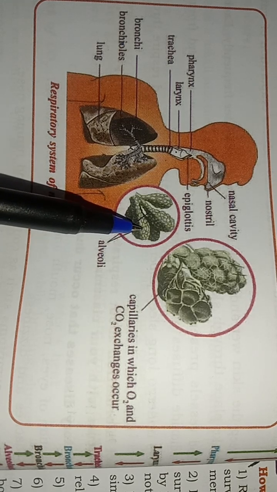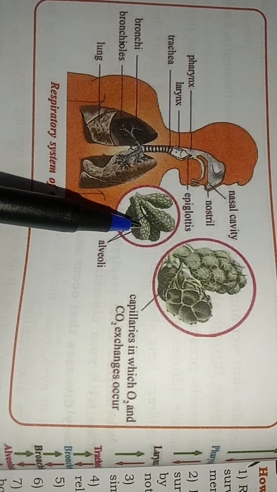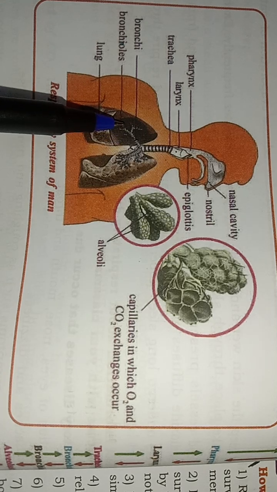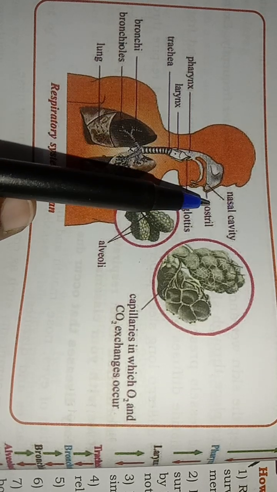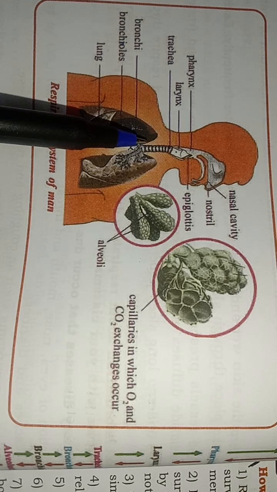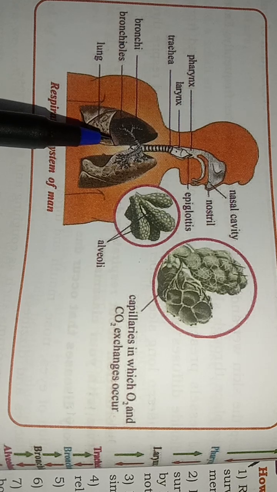From the alveoli, oxygen enters into the blood. From the blood, it takes carbon dioxide, then the reverse path takes place for the carbon dioxide: bronchioles, bronchi, trachea, larynx, pharynx, then nasal cavity, then nostrils, and it enters into the atmosphere. That CO2 passes out like this, right?